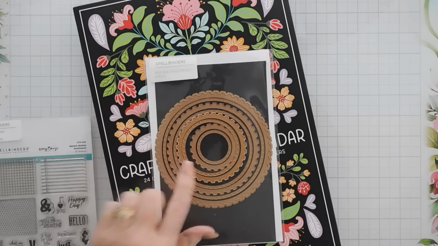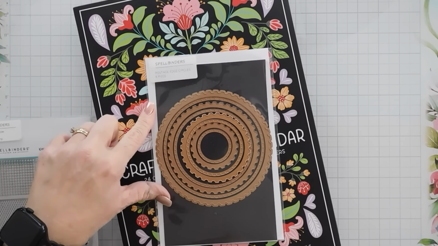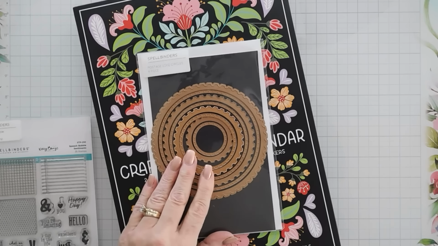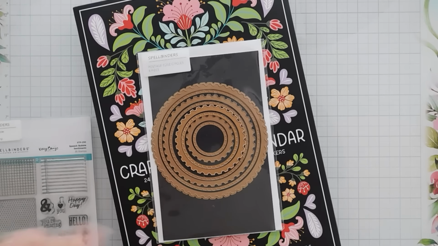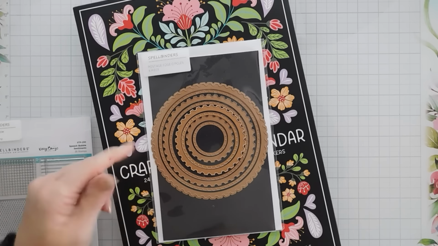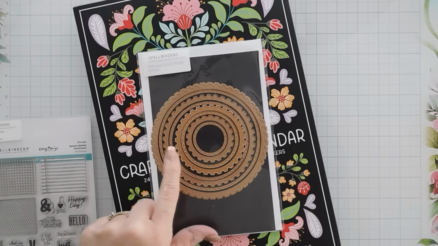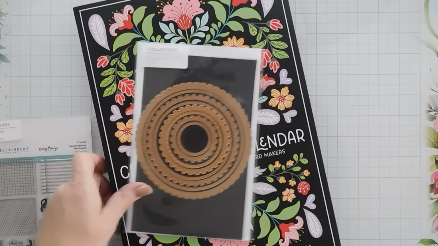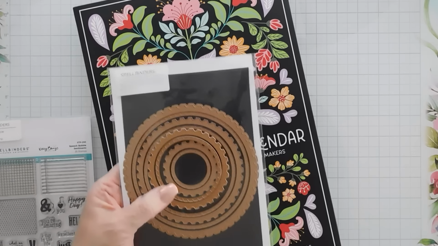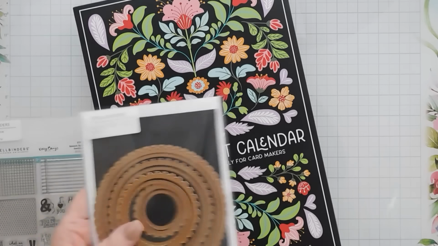And then I'm also going to be using this die set once more. This is the Postage Edge Circles. I mentioned that this is the older die set, and Spellbinders may not have it. But if you were to replace the postage edge with a scallop circle edge or just some circles, it would work just the same. So if you have a nesting circle die, you could use that. So we're going to be using this one.